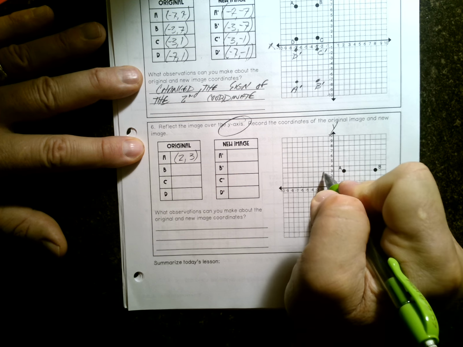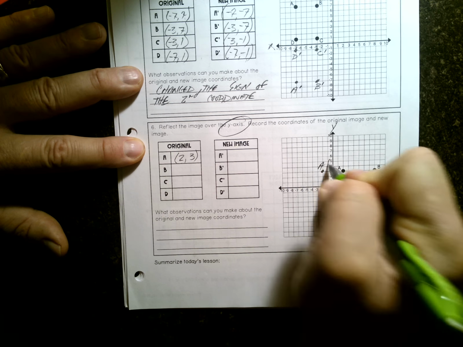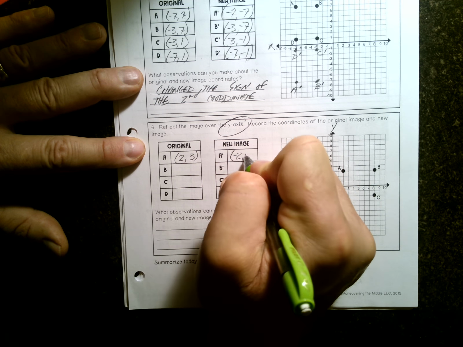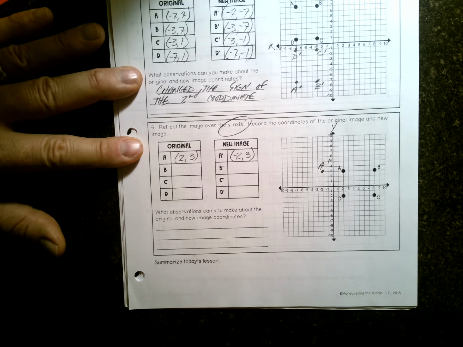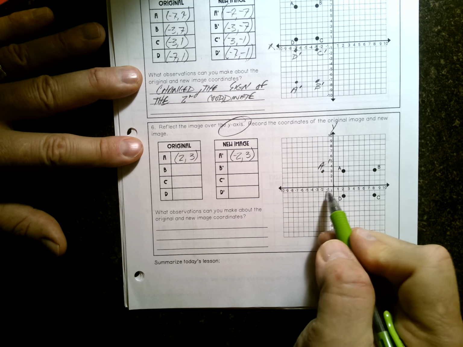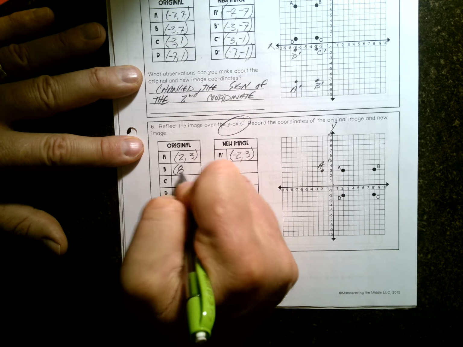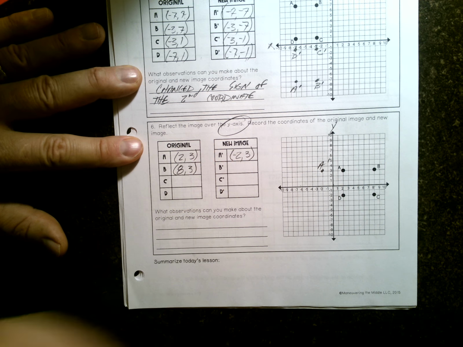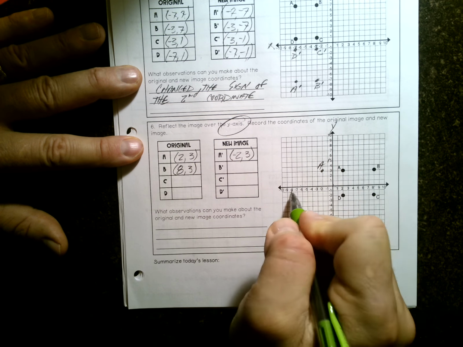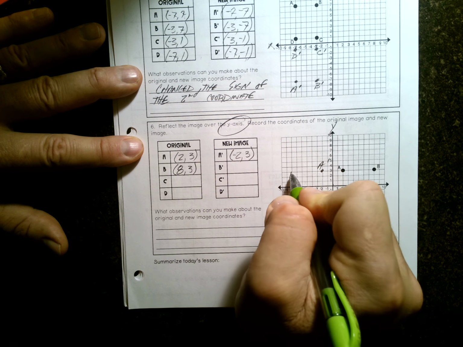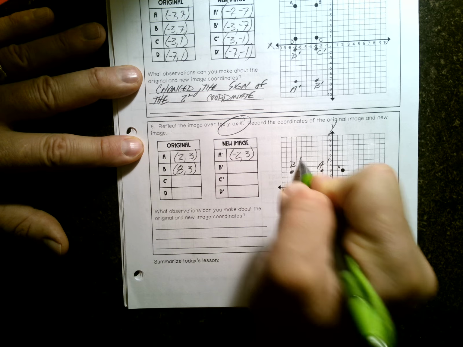We'll call that A prime. Let's try that again with B. B is 8 and 3, and to flip it, I'm going to go -8 and 3. Put B prime there.